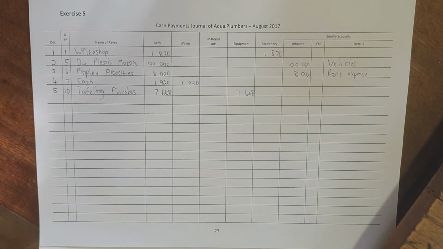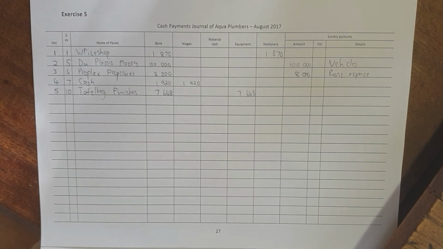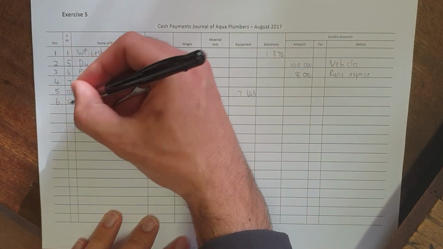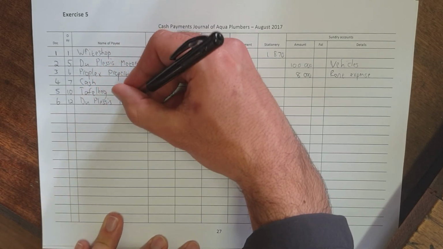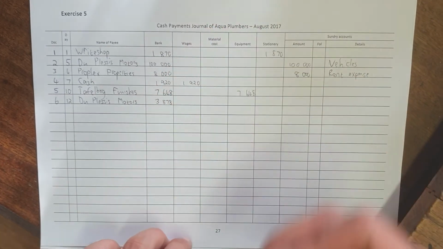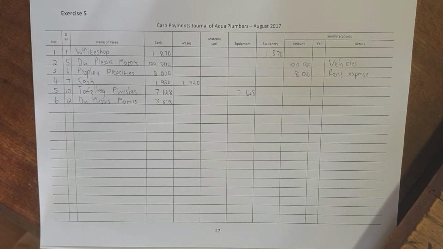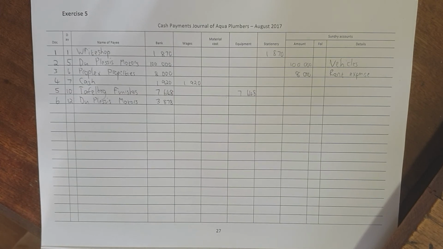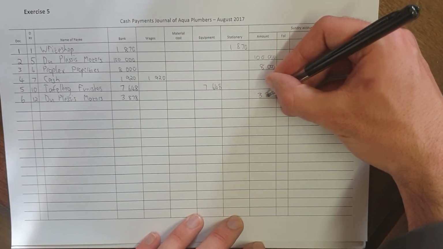Then on the 12th, we issued a check to Duplessis Motors for repairs to the vehicle, 3878. So we continue with our document number 6, the 12th, to Duplessis Motors. It was a total of 3878. What was it for? It was to repair our vehicle. So we didn't buy a new vehicle, so we're not going to write vehicles. We're going to add an expense. It's an expense because we're not getting a new vehicle, we're just repairing our old vehicle. So it's going to be an expense, and we're going to call it repairs.